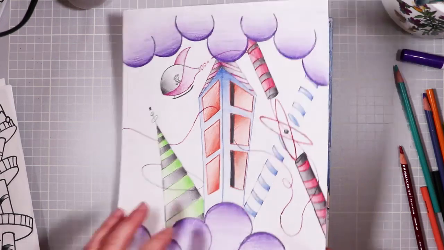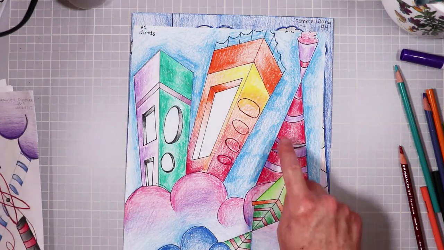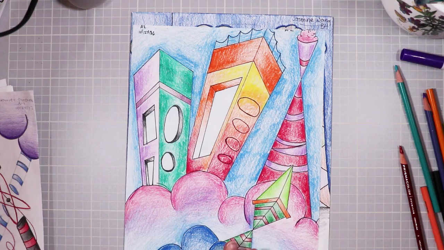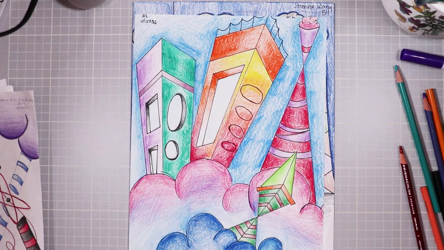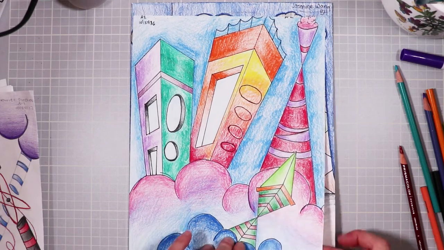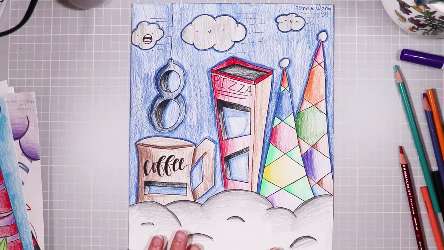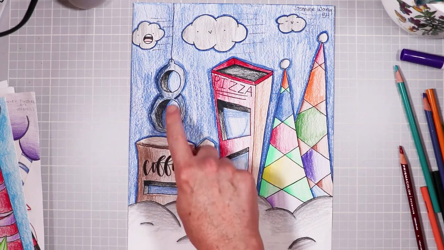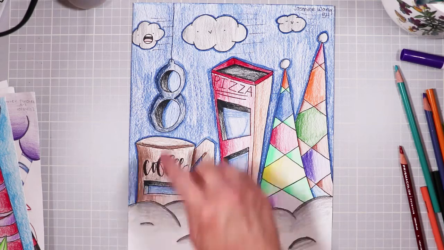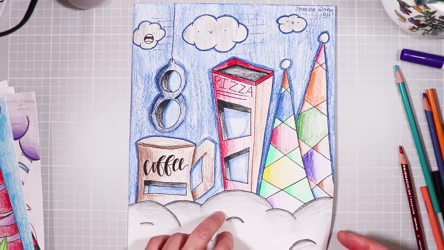Here's some more student work to look at. We have 1, 2, 3, 4 buildings and clouds. It's not necessary for you to draw the background. If you'd like to, you can, or the sky can be left white. Here's another student drawing right here. Clouds plus 1, 2, 3, 4 buildings. I guess that number 8 could be a 5th, suspended from up above.